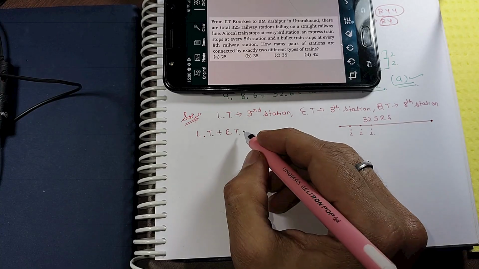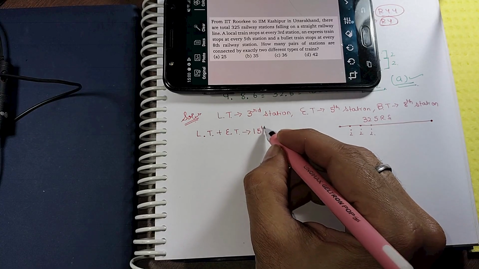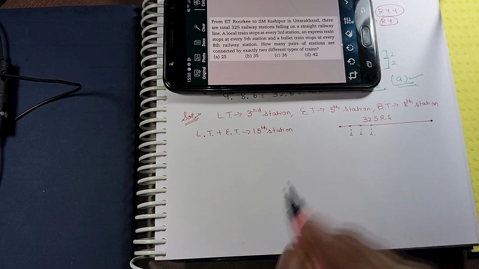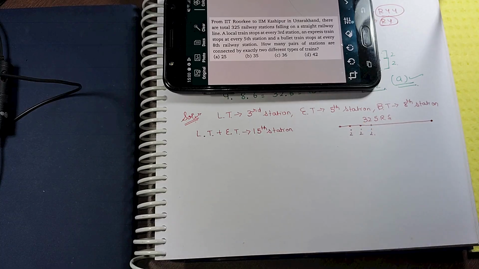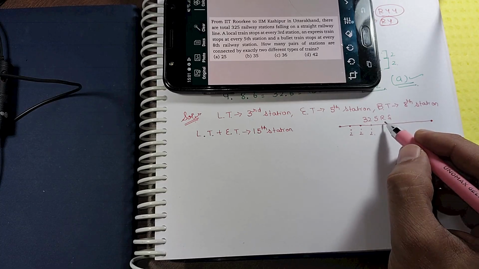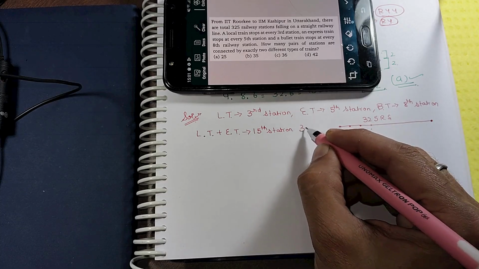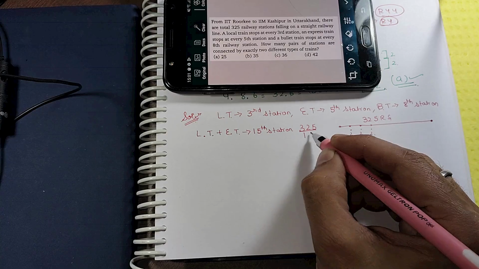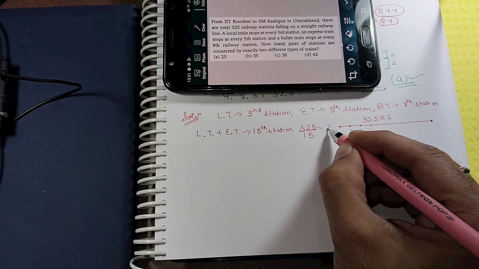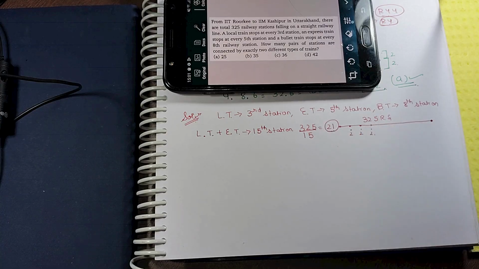So both will together stop at every 15th station, just by taking the LCM, and both are prime numbers. Out of 325 stations, these 2 trains will stop at 325 divided by 15, so this is equal to 21 stations.